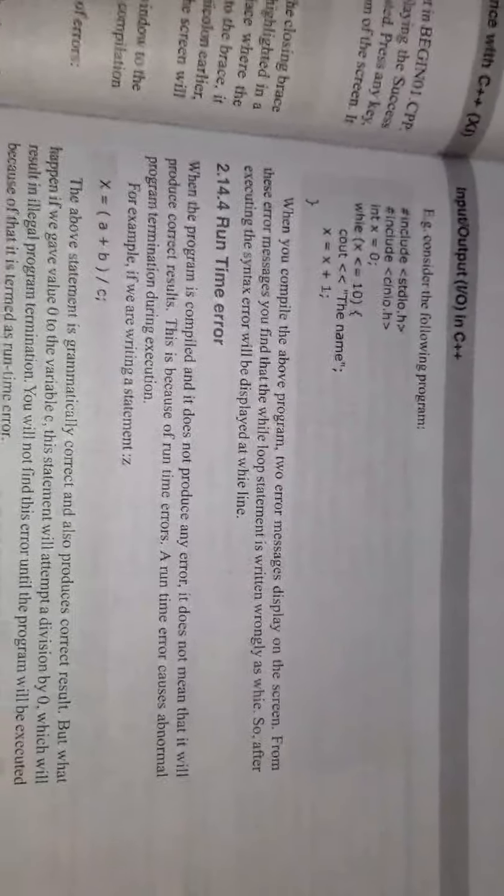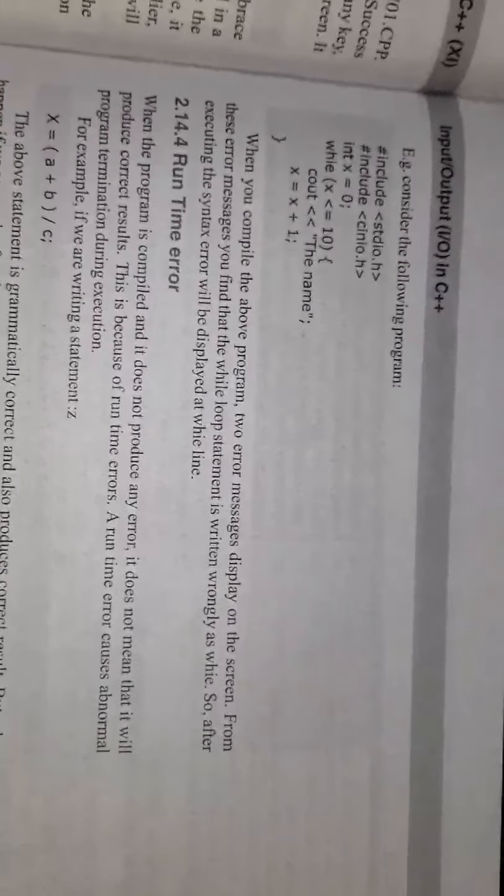This type of error is mostly generated by humans, and these are the errors that are easily detected because they are highlighted, and they can be easily corrected also. Later on in your systems you can type these programs, change them, and then find out what different types of errors you are getting. Then you will know more about those errors.